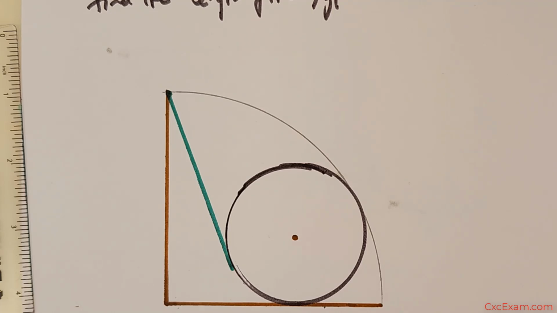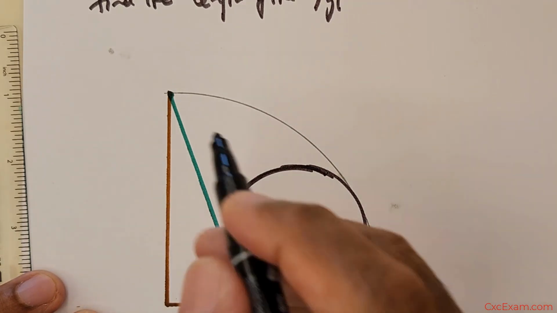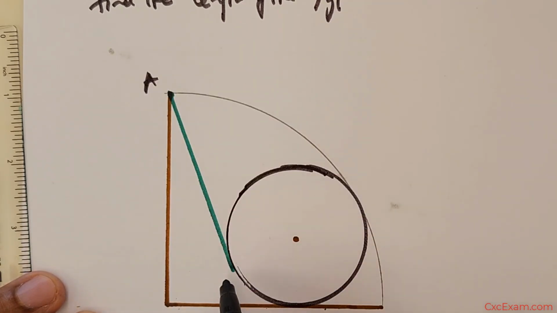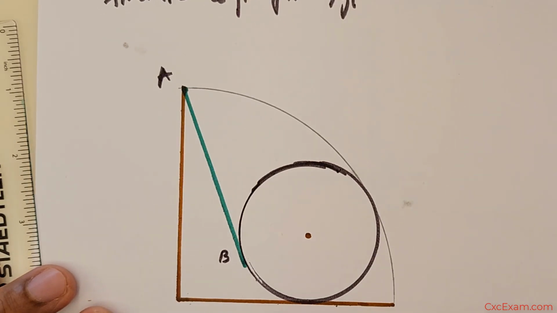Okay, fair enough. So now we have to find the length of AB. Okay, B is there, and we are given this distance.